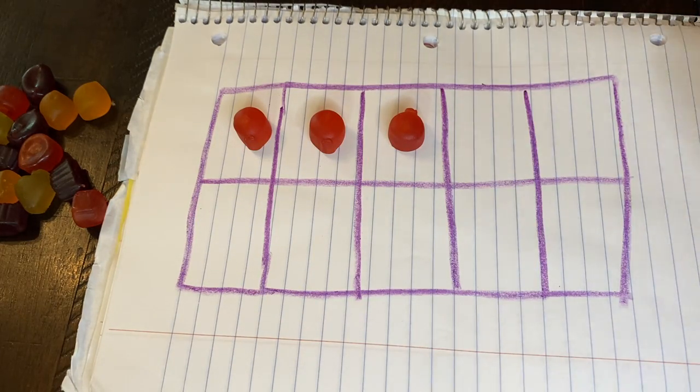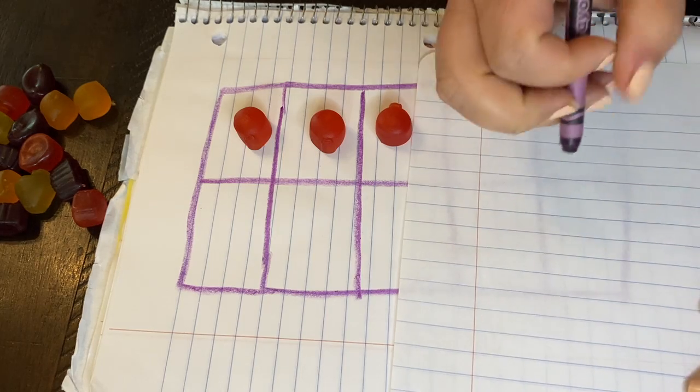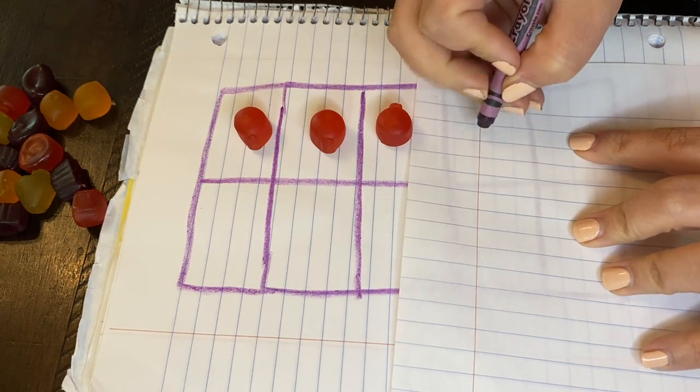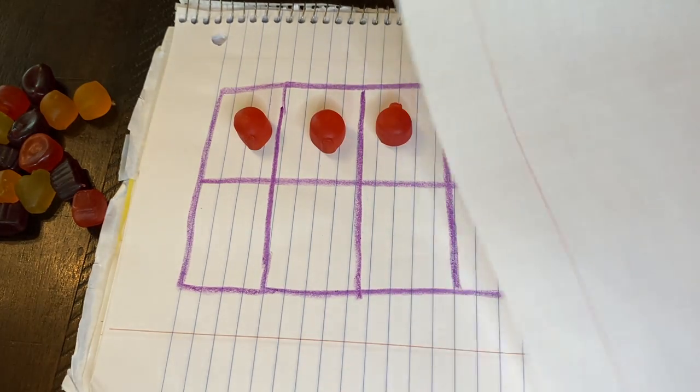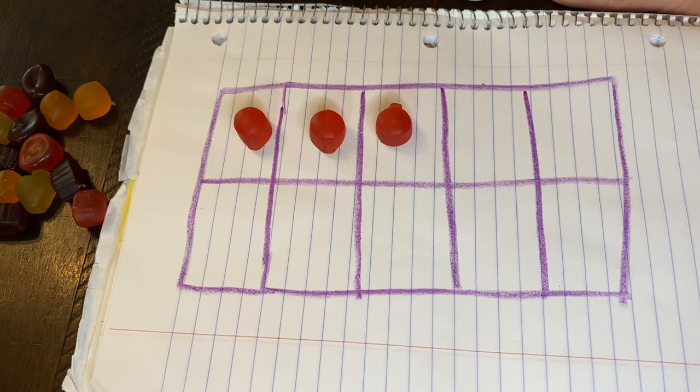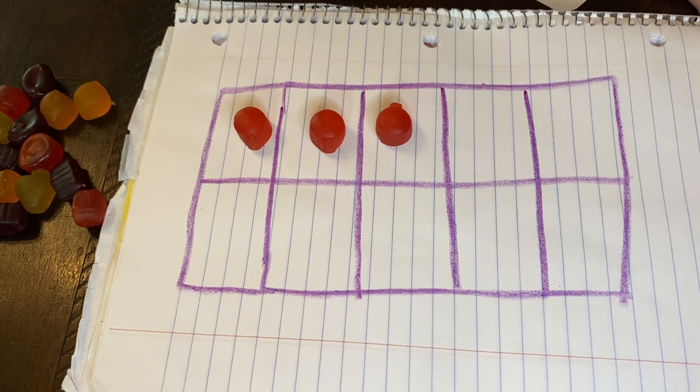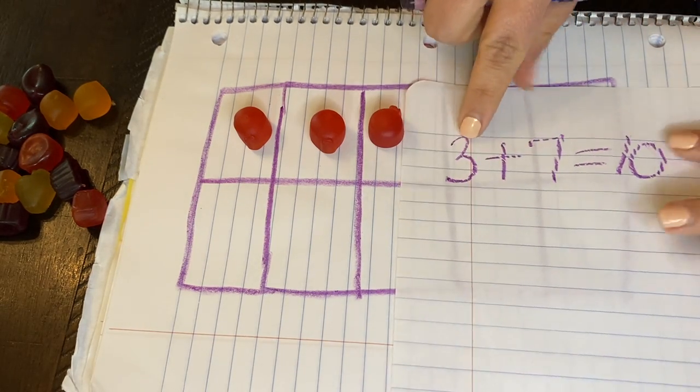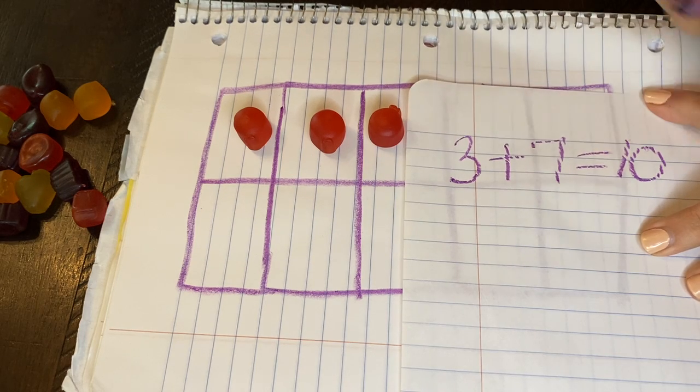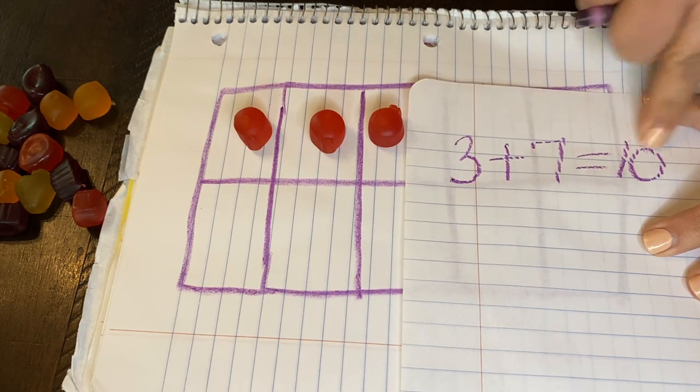So, make sure y'all can see this. And then I'm writing the right way. I'll put it here and then move it. 3 and 7 equal 10. This is a number sentence. What is this? A number sentence.